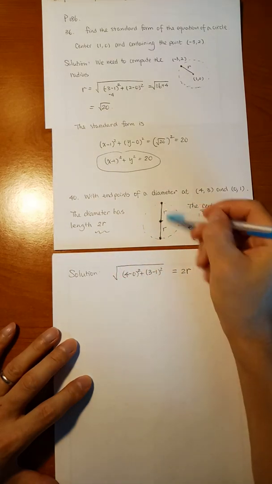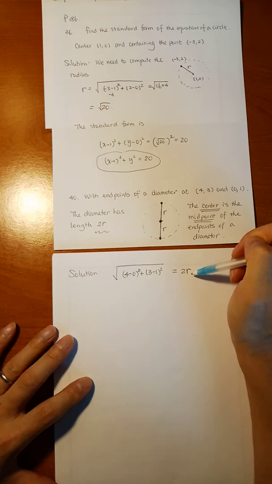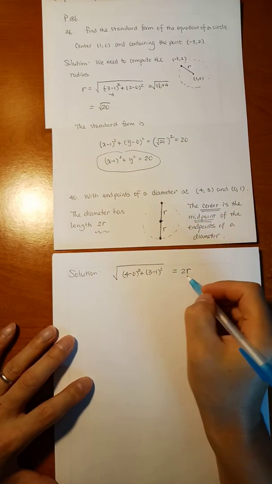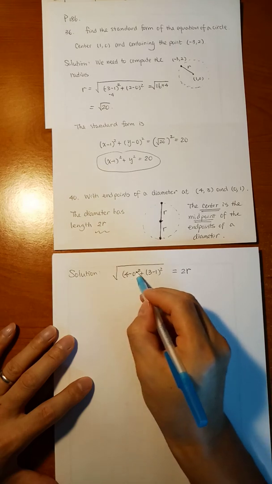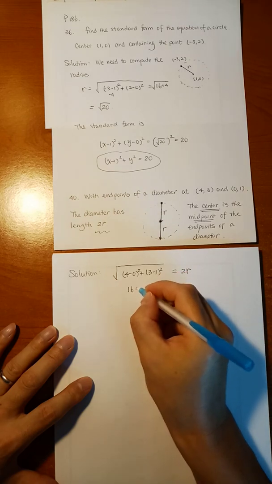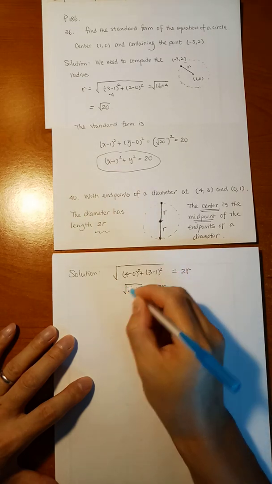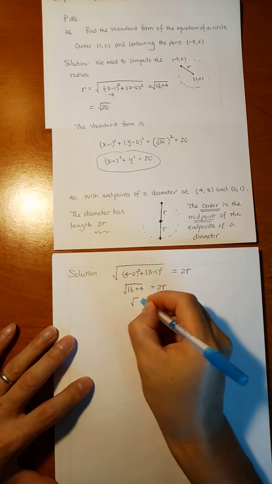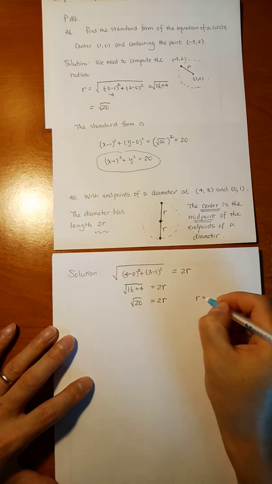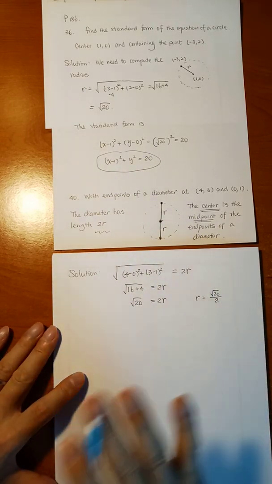The distance of 2 points is equal to twice the radius because they form the diameter. Okay, now let's try. 4 minus 0 is 4. 4 squared is 16. 3 minus 1 is 2. 2 squared is 4. So it's the square root of 16 plus 4. So the square root of 20 is equal to 2r. So we get r is the square root of 20 over 2. Okay, so leave it there.